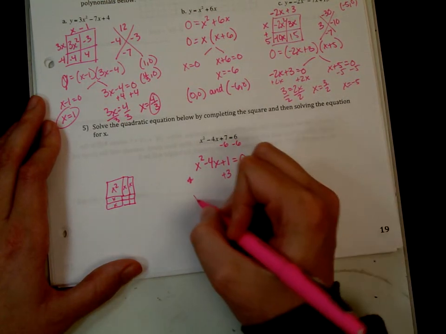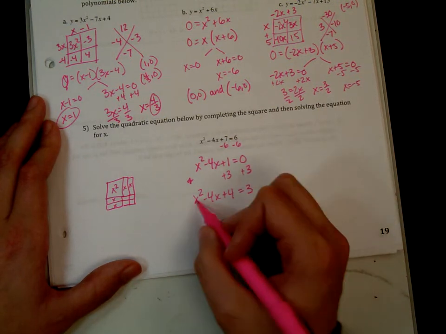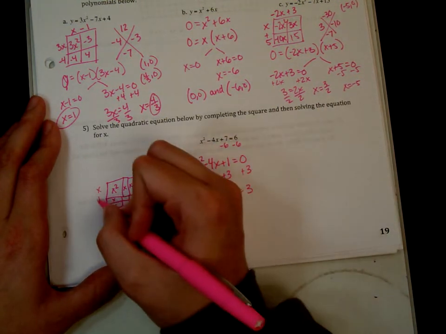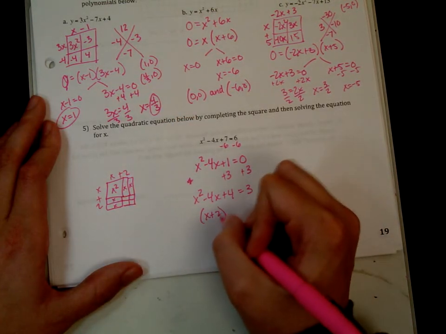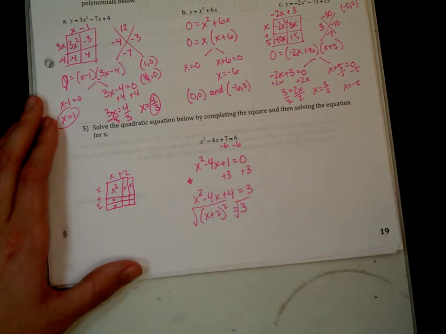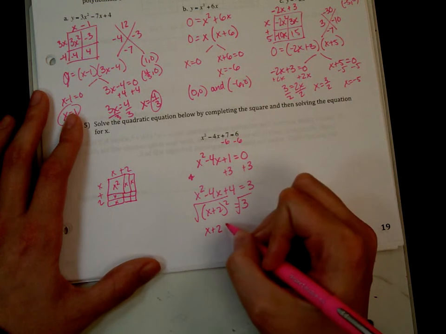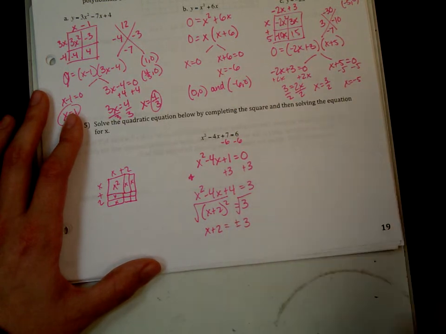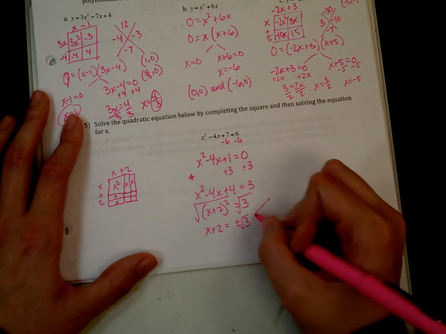So I get x squared minus 4x plus 4 equals 3. Now I can rewrite this as x minus 2 times x minus 2, or x minus 2 squared. Then I take the square root of both sides, and I get that x minus 2 equals plus or minus the square root of 3.